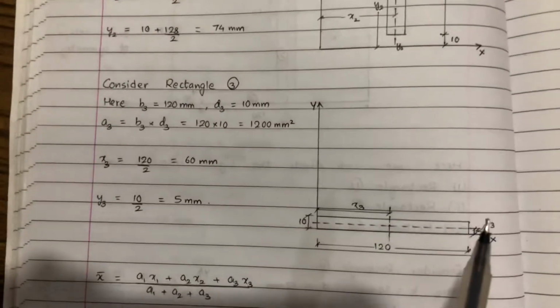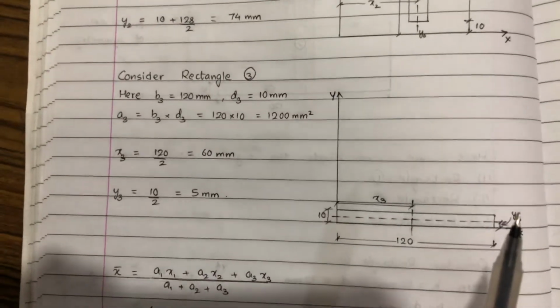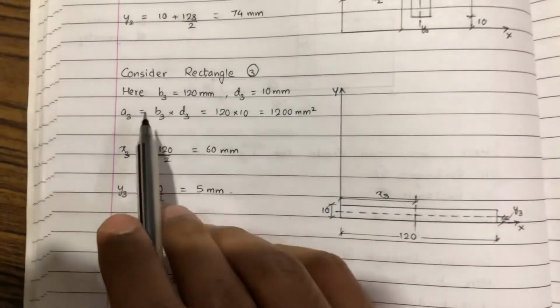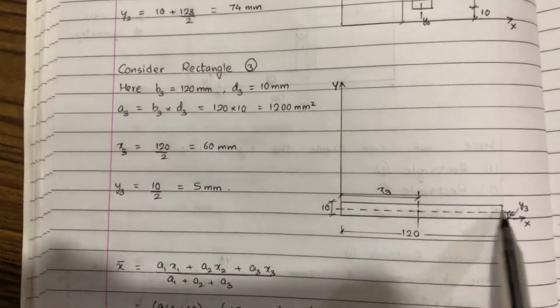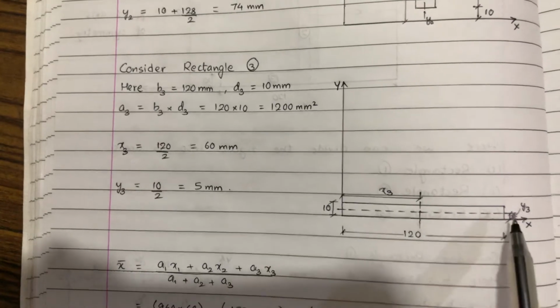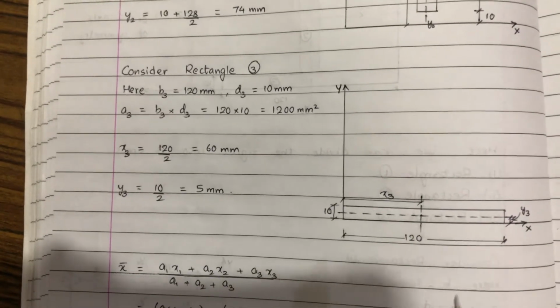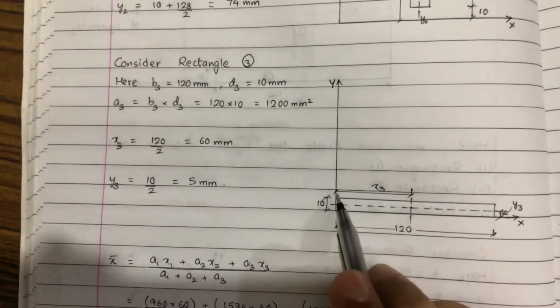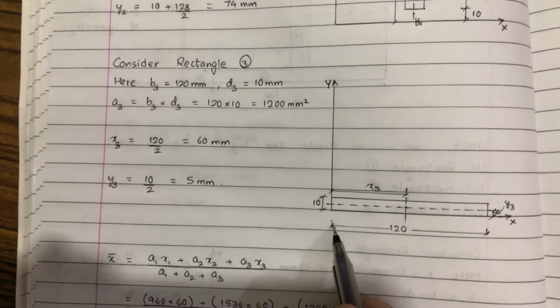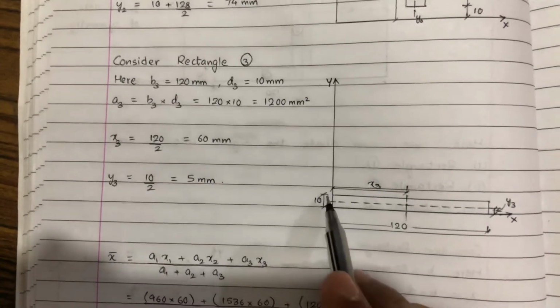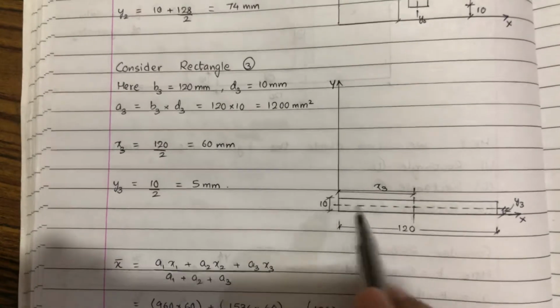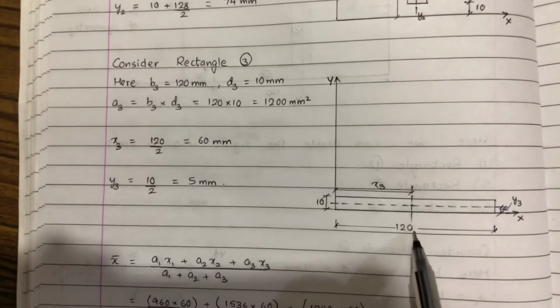Next, you have to consider rectangle number 3. In the case of rectangle 3, it is lying on the x and y axis both. So we get the base as 120 mm and the depth as 10 mm. This is the axis of symmetry.